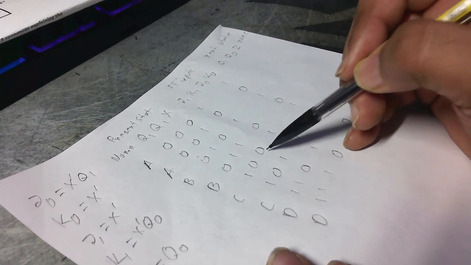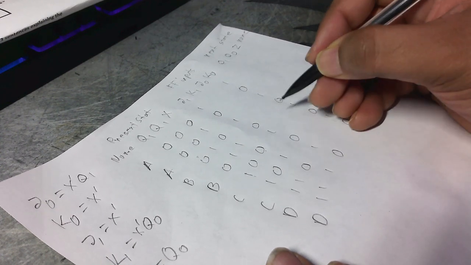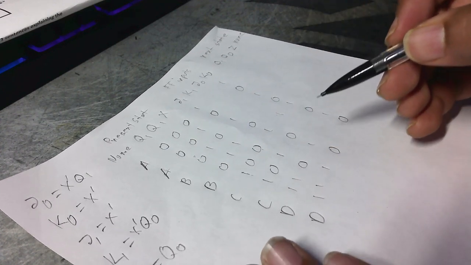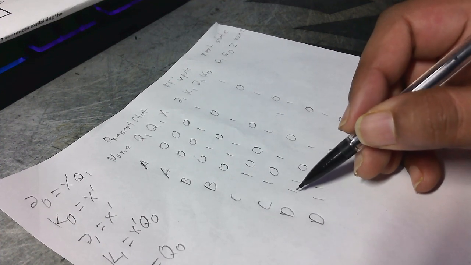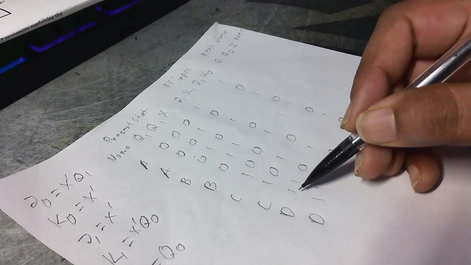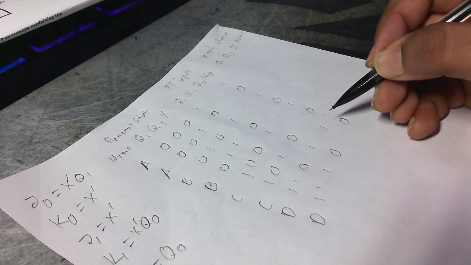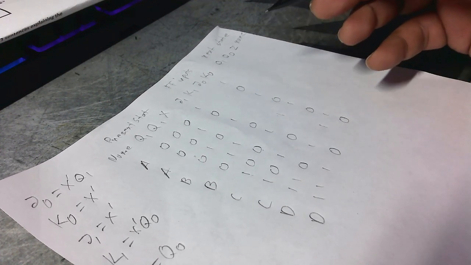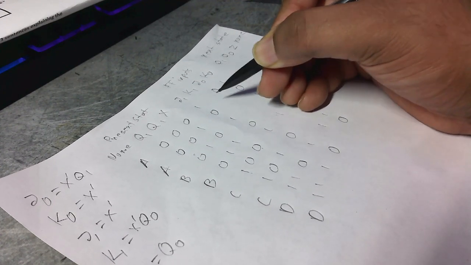X is 0 right here, and Q1 is 1, so we get a 1 on this 5th row here, and 0 here, and we have our input Q1 as a 1 right here, so this will be a 1. And then we're going to fill out the rest with zeros because all the other inputs are 0.